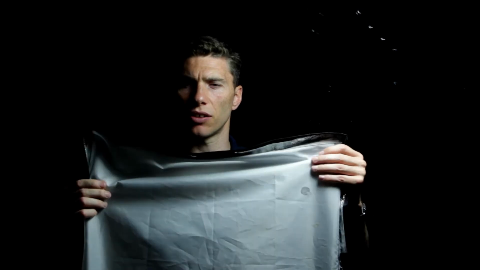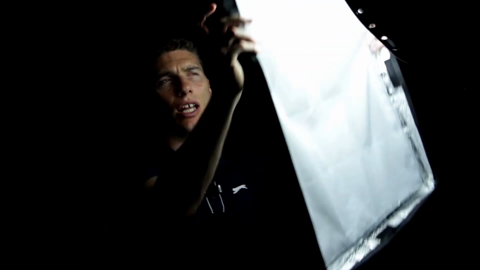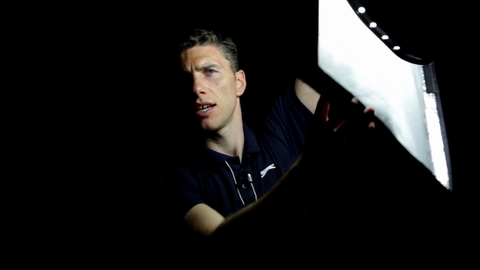Then there's the difference between hard and soft light. Now soft light uses a diffuser like this, and it's a piece of material that light can pass through, but it breaks up the light. So if I put this over the light now, you should see that the shadows in front of my face, or the other side of my face, are slightly broken up. And when I take it away, we get hard light, and the shadows should be more clear now.